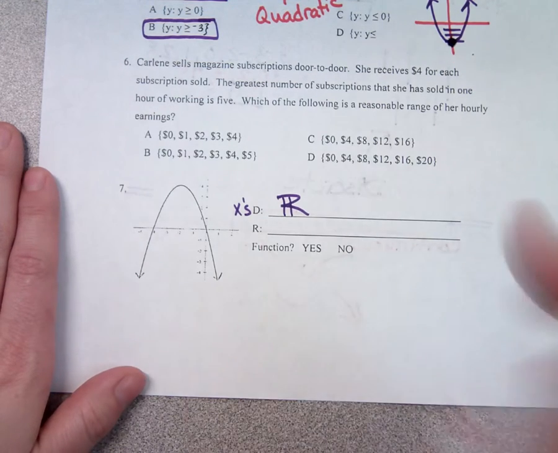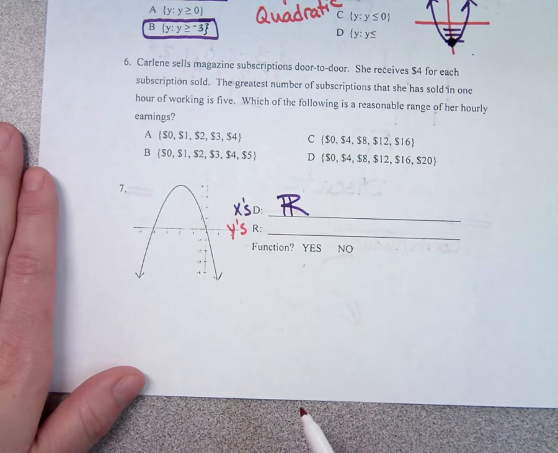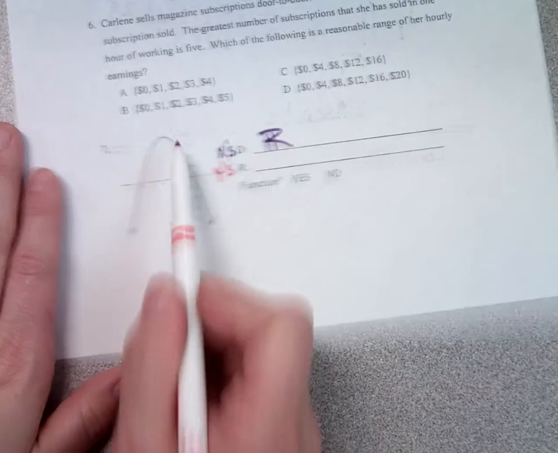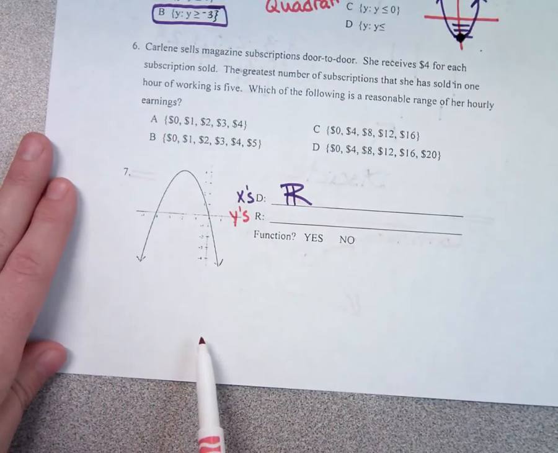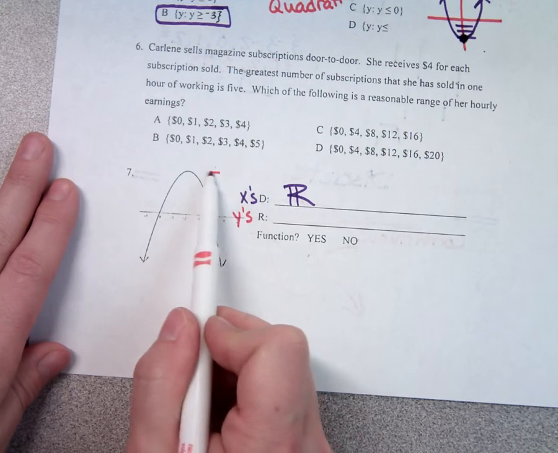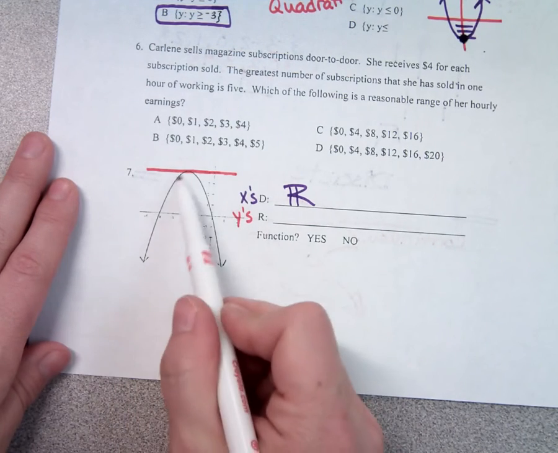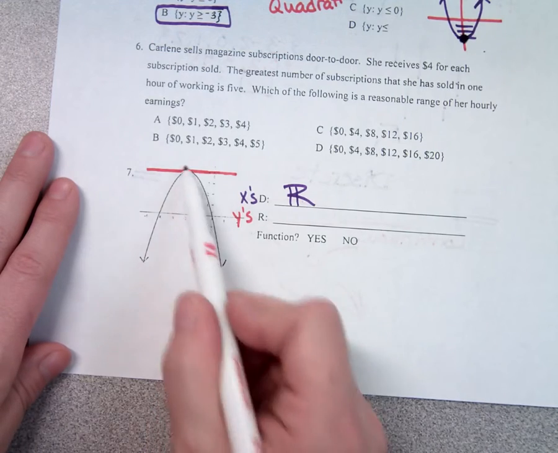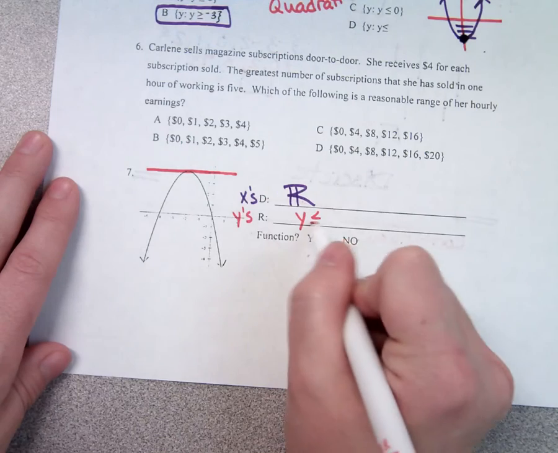Range are your y's. What do you think about that? I think it's the same. Does the graph go forever up? Does it go forever down? Okay, it does go forever down, but it doesn't go forever up. What's the highest y you see? The highest y you see is 4. And then if the graph goes down, are the y's getting bigger than 4 or smaller? So we say y is less than or equal to 4.